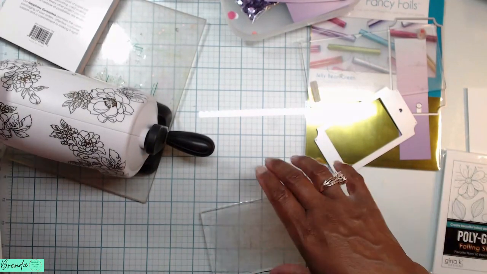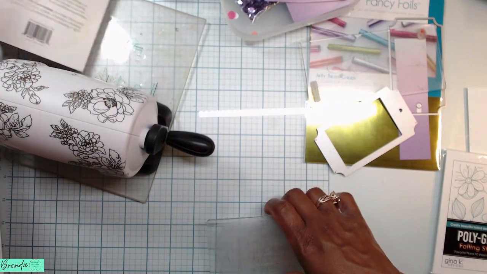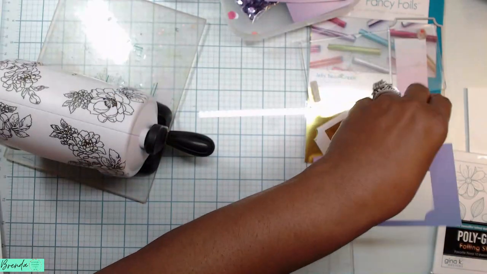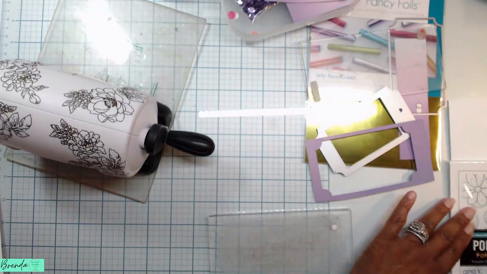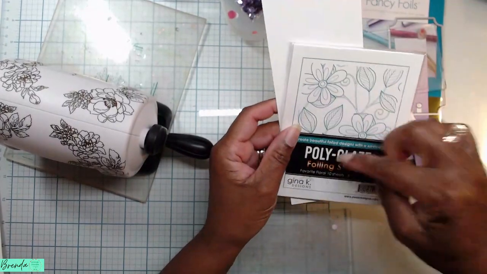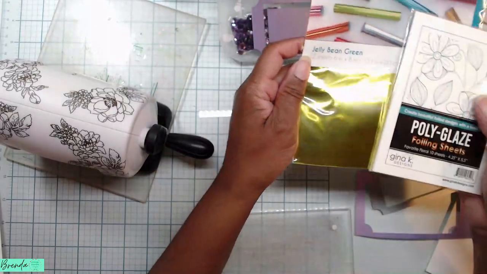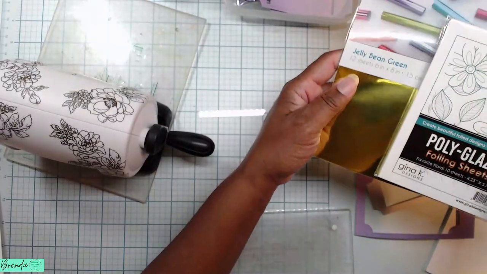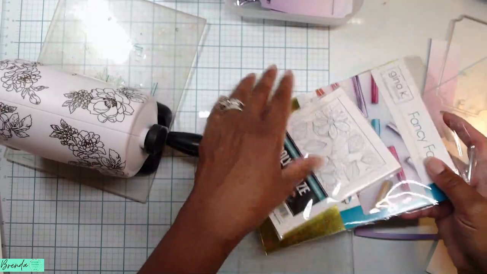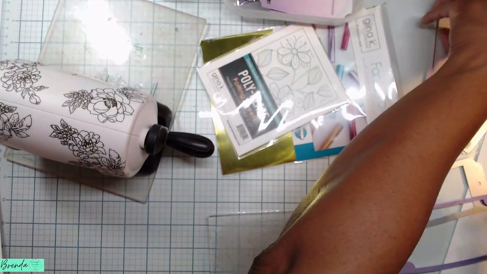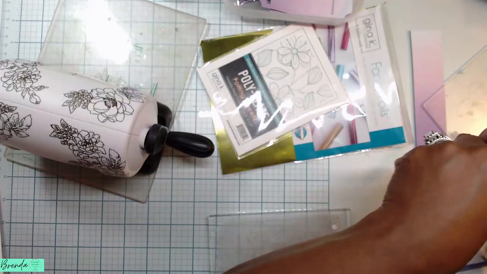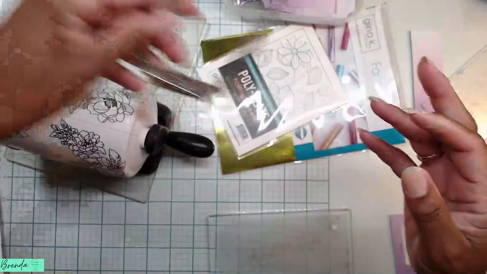I'm gonna plug up my fuse machine. So I'm gonna move this out the way so you can see me do some poly glaze from Gina Kate. I chose this jelly bean green color because it's like a green yellow, so it should really pair well with the purple. Let's put this back up. Stick that there. So I'm just sticking these in my trays.